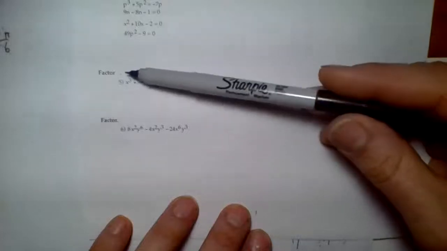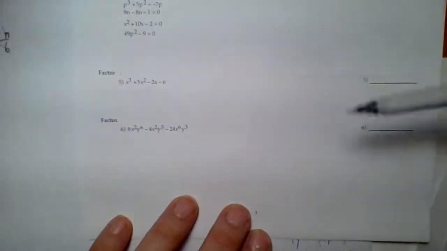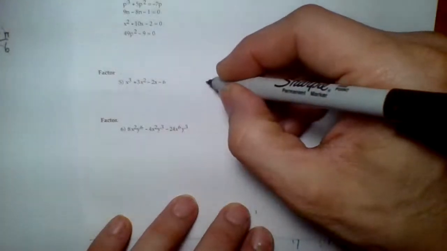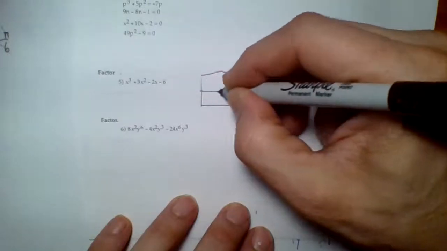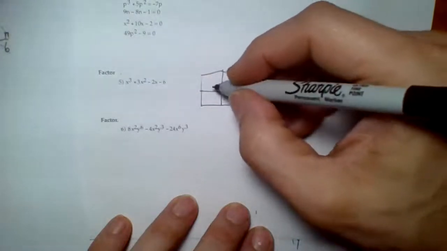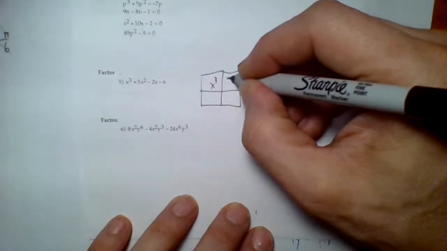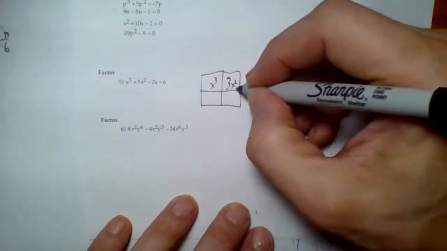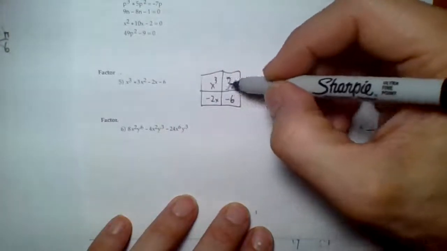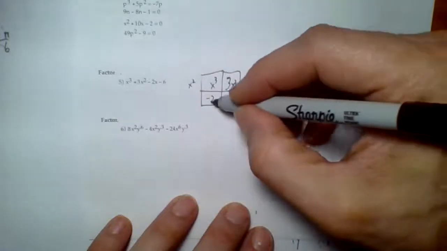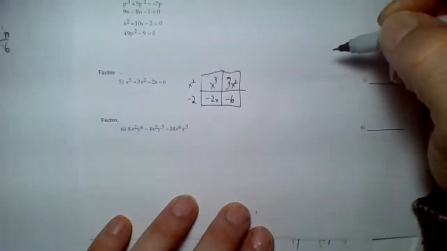So I'm looking at a 4-term factoring problem. Cubed, squared, x, number term, 4 separate terms. I'm expecting them to work by grouping, or this is also grouping. I'm just putting them in this arrangement. I need a common factor from the x cubed and the 3x squared. And I need a common factor from the minus 2x and the minus 6. And so the common factor here is x squared. The common factor here, these are both negative terms, so I'd use a minus 2 on this piece.